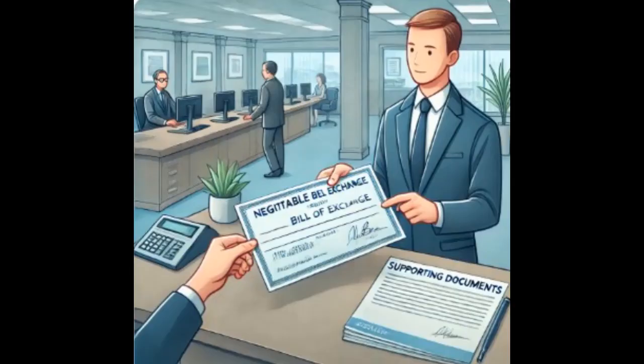Final notes. Depositing a negotiable bill of exchange into your bank account requires careful planning and strict adherence to your bank's policies and procedures. Follow these steps to ensure your transaction is efficient, accurate, and successful. 1. Verify the legitimacy of the bill of exchange. 2. Provide supporting documentation. 3. Present the bill of exchange to your bank for verification and acceptance. Always contact your bank for specific instructions and guidelines, and remember to keep the original bill of exchange safely stored for future reference.